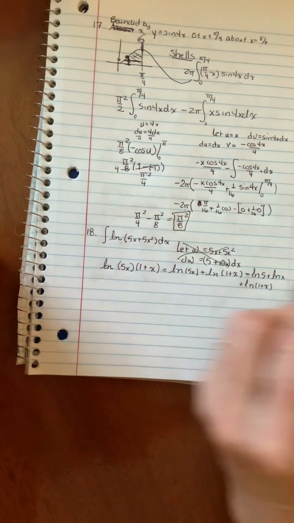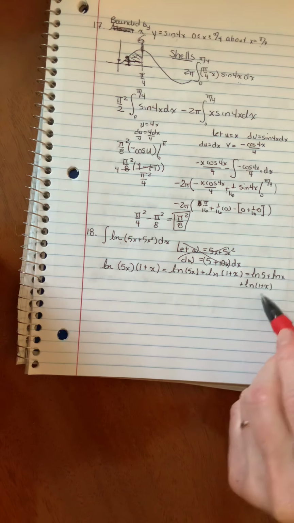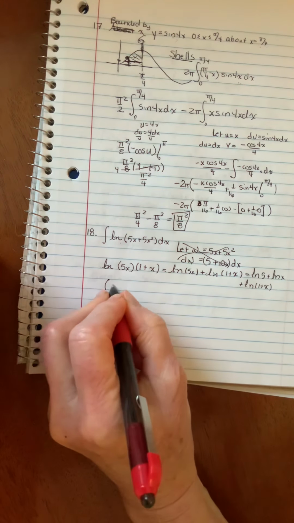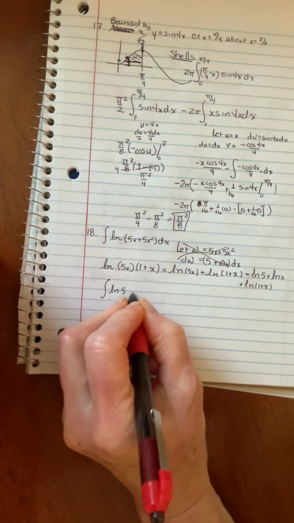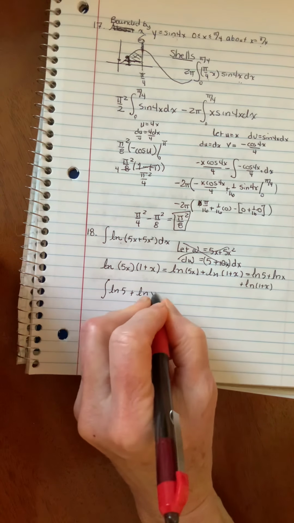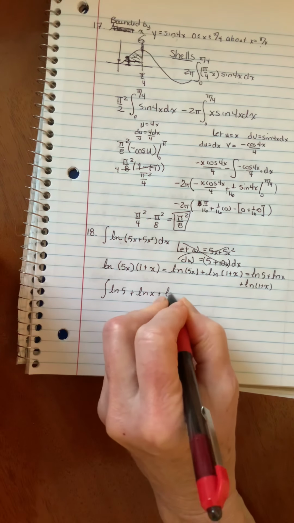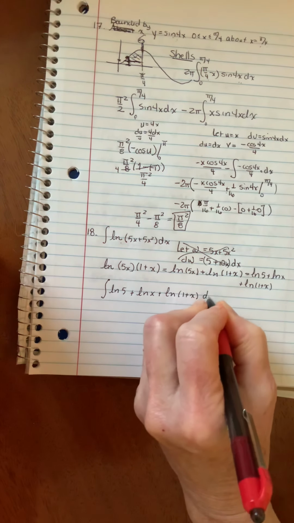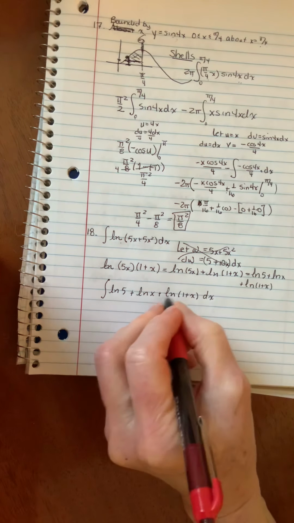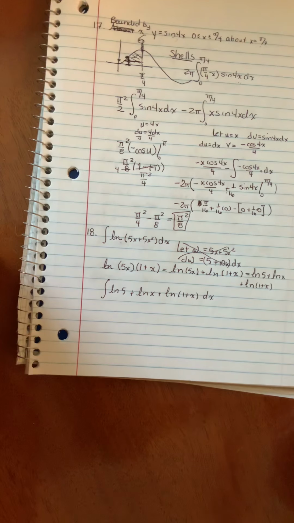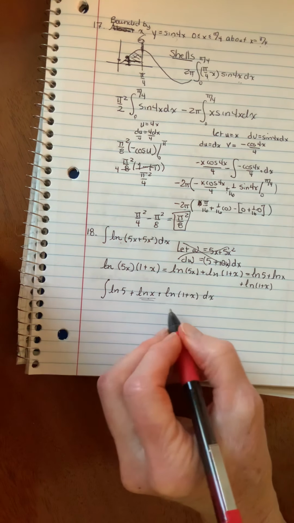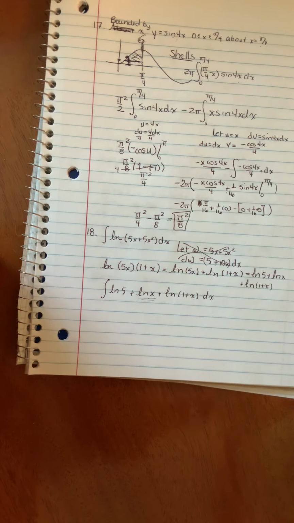Now, I can wipe that stuff out and I can do this. So, I've got to take the integral of the natural log of 5 plus the natural log of x plus the natural log of 1 plus x dx. Okay, natural log does take integration by parts, so let's set that up. Let me do it for this one and see if we can follow through with the pattern.